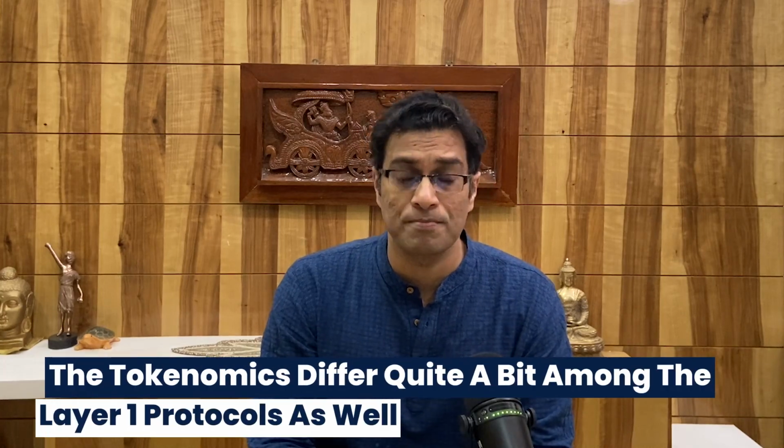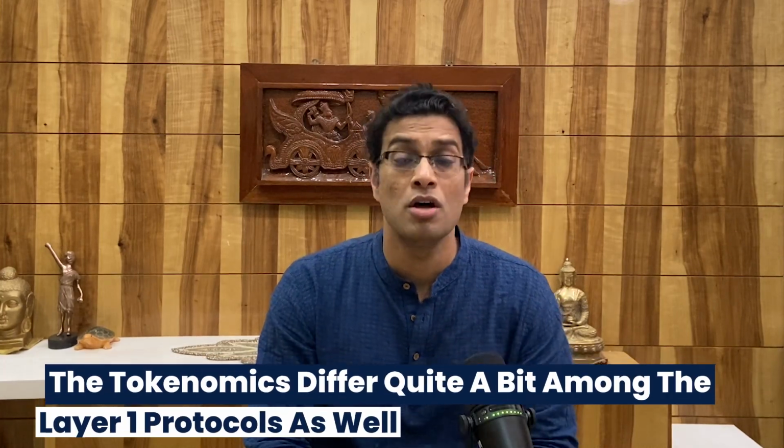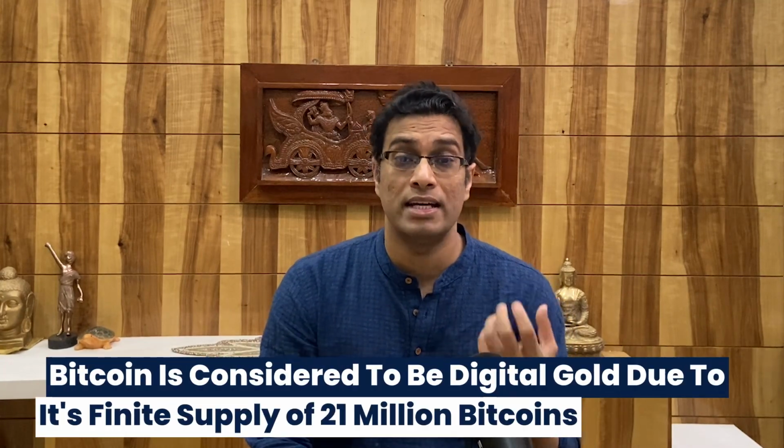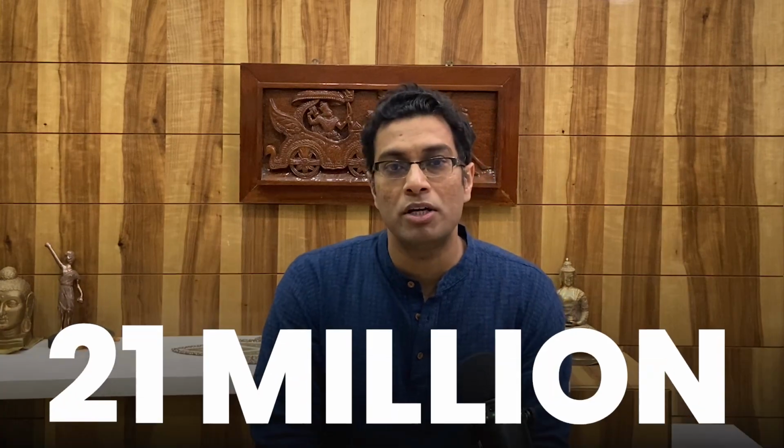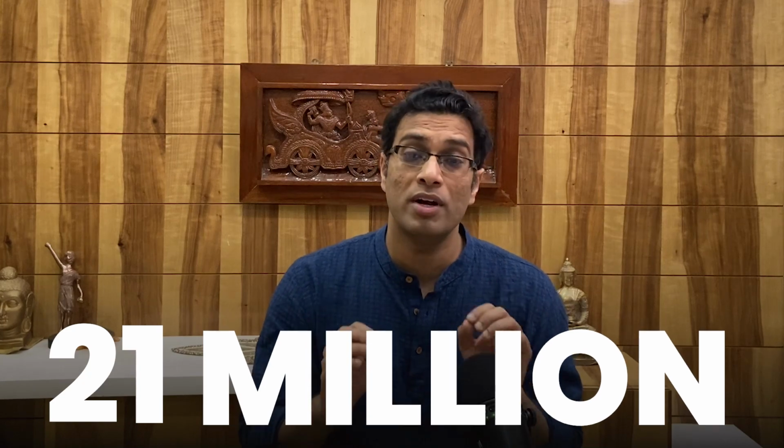Now within layer 1 protocols also, there are a range of differences. For example, if you study the tokenomics or the utility of Bitcoin and compare it with Ethereum, there is a huge difference between the two. It is often said that Bitcoin is like digital gold. It has a finite amount of supply. The supply is deflationary in nature. Deflationary in nature simply means that there cannot be an infinite amount of Bitcoins that can be released onto the Bitcoin blockchain network. It is limited and the amount of supply of Bitcoin goes down with time. There are only 21 million Bitcoins that can be released onto the Bitcoin network eventually.